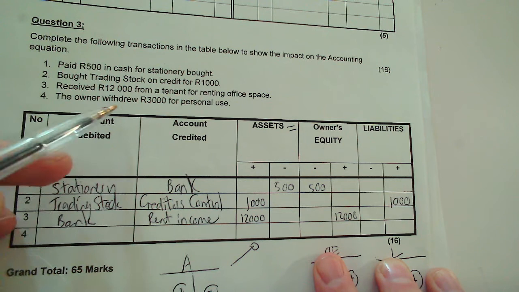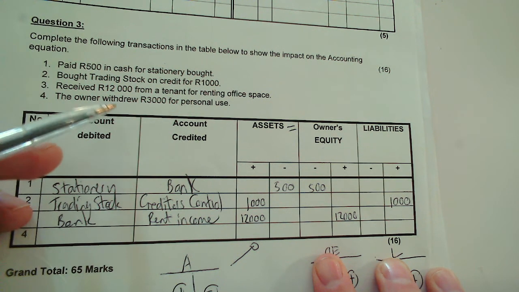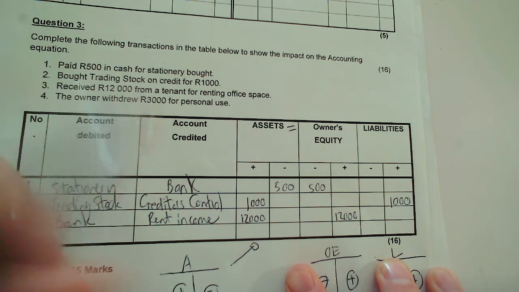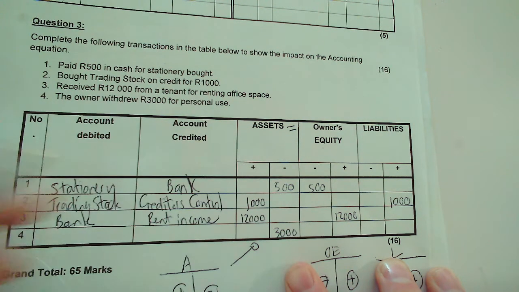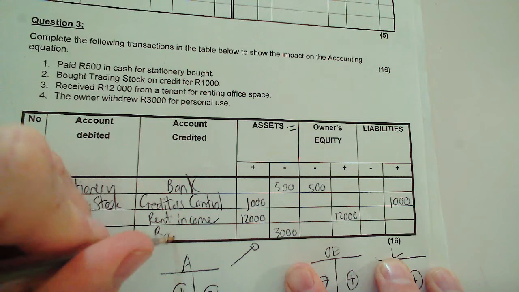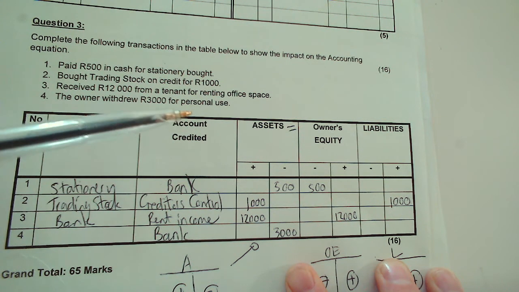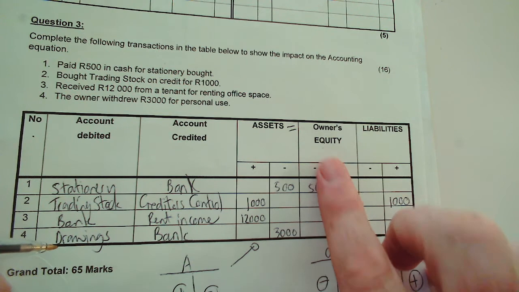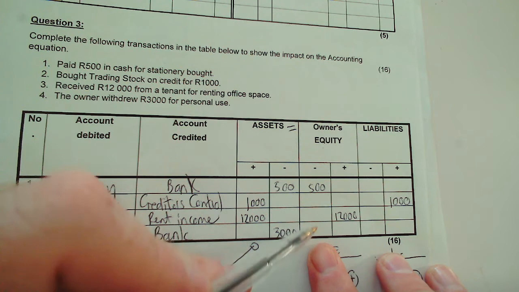And then the last one: the owner withdrew 3,000 Rand for personal use. The bank account becomes less. Bank again is an asset. Bank decreases, minus 3,000 Rand. So bank will be credited, and then you withdrew it for personal use, so the other account will be drawings. Drawings is an owner's equity account, and it's on the debit side, so it must be on the debit side here as well.